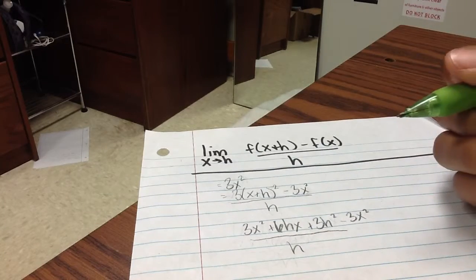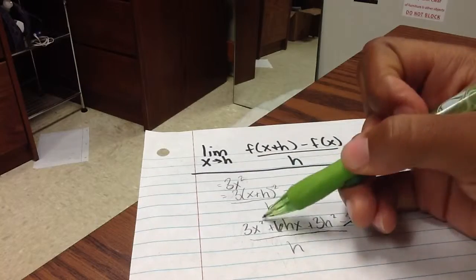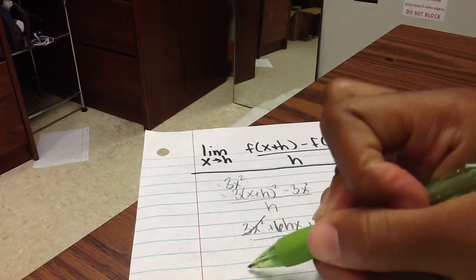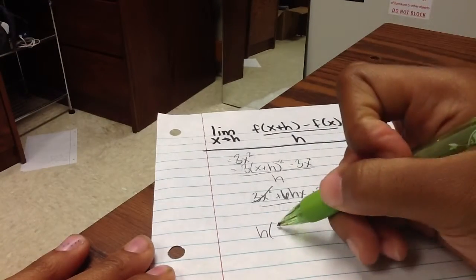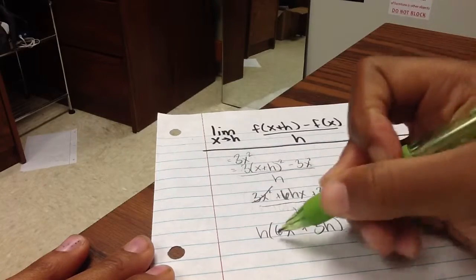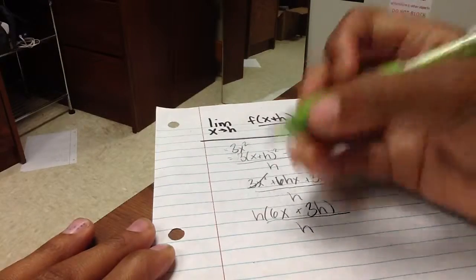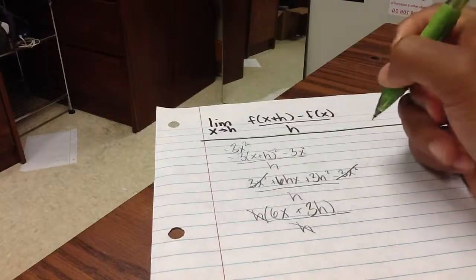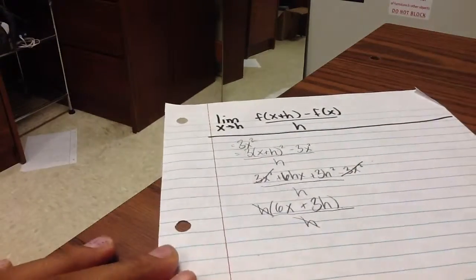And as you can see, we're going to combine like terms, and these two cross out because one is positive and the other is negative. And next we're going to factor out our h and have our 6x plus 3h. And we factor out an h so that we can also cross out the bottom h, because if not, when we plug in 0 for h, this will make our limit undefined, and we don't want that.